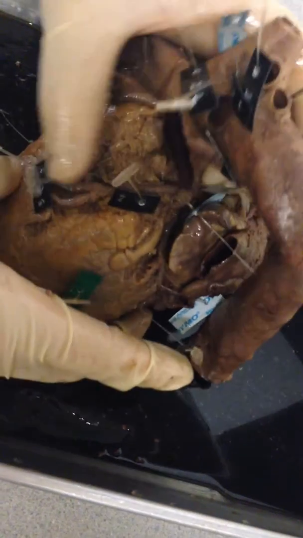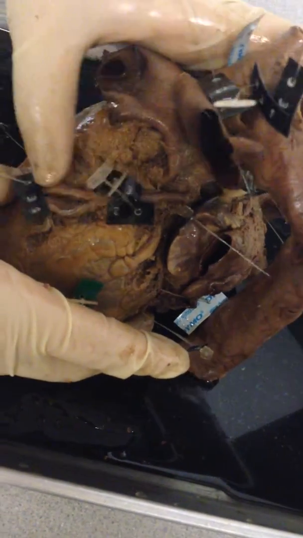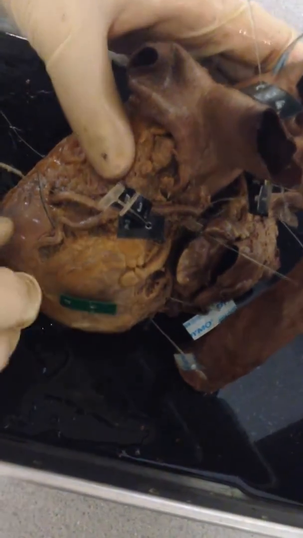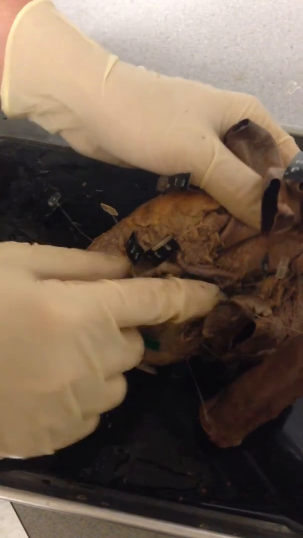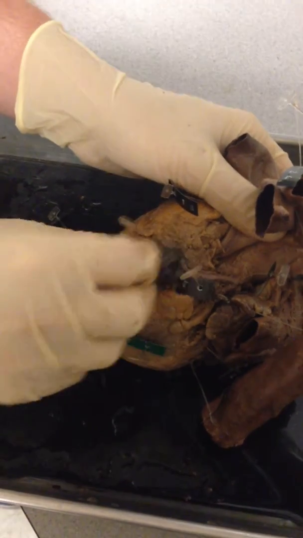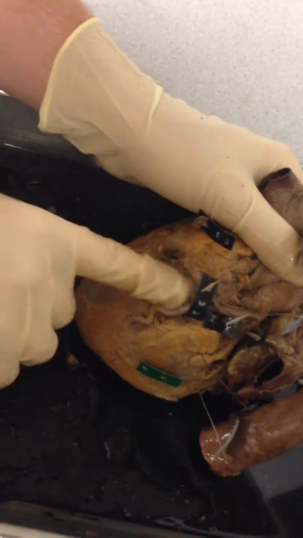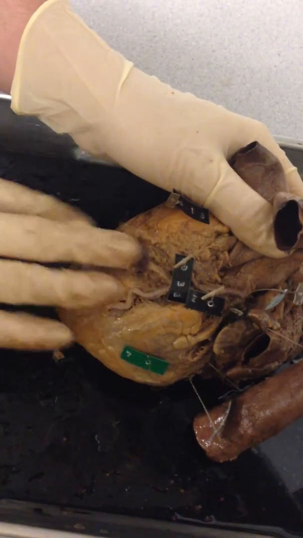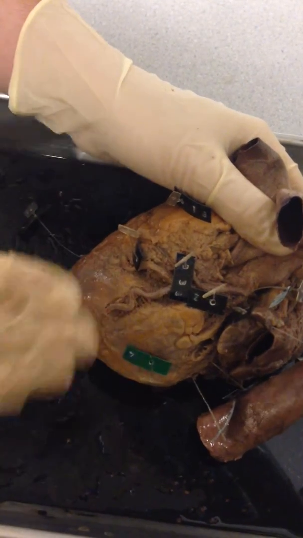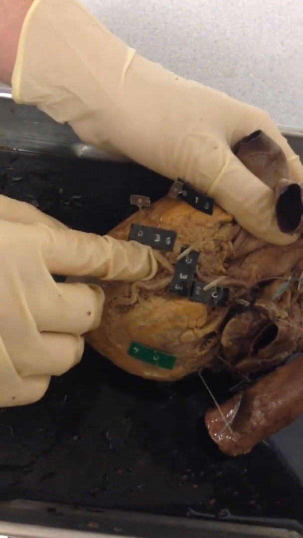You can see that it's before it branches. So when it branches, what does it become? It becomes the circumflex, and then the anterior interventricular artery. So left coronary artery, way up top here, that little sliver again. And then 36 is anterior interventricular artery. And then this thing right here, they would both be considered it. So don't be confused about that.